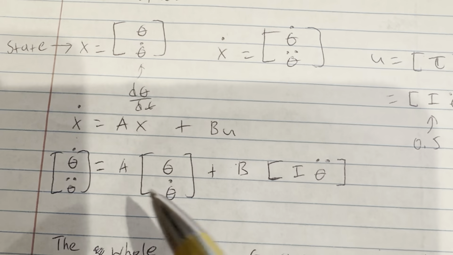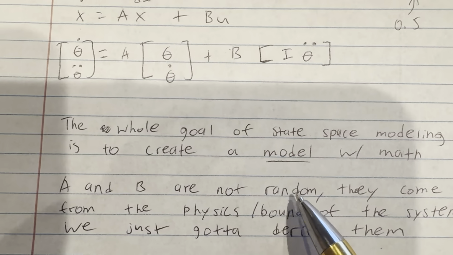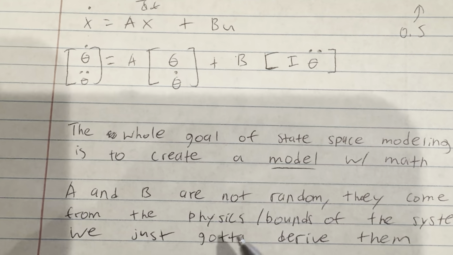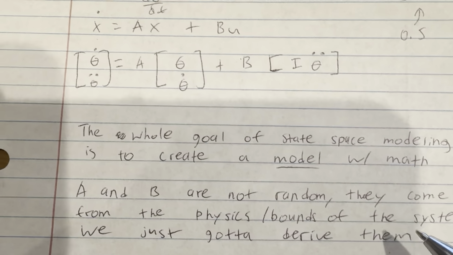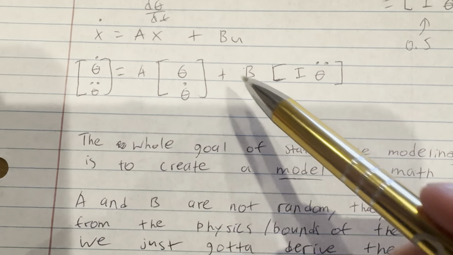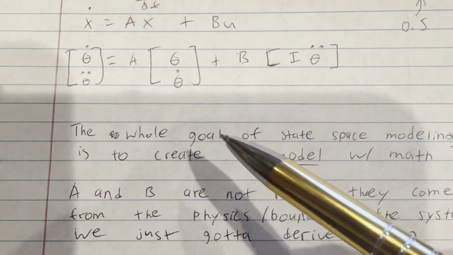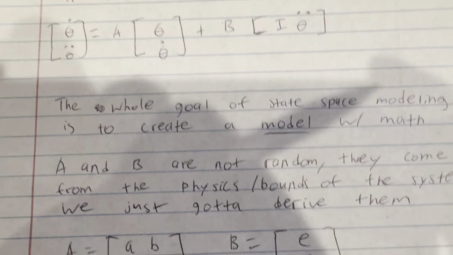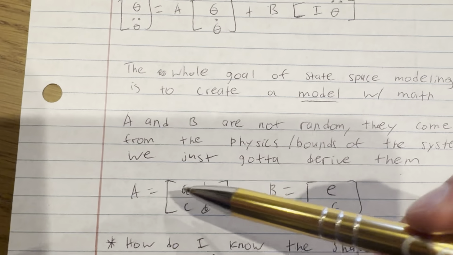And something to note, we have A and B here, which are unknown, but they are not random, okay? They come from the physics, they come from the bounds of our system, they come from the math. It kind of seems like we're just randomly choosing A and B, but they actually do come from something. It's not random, okay?